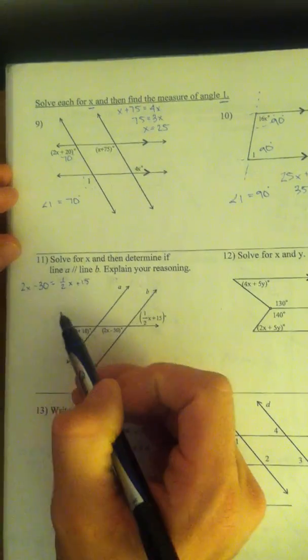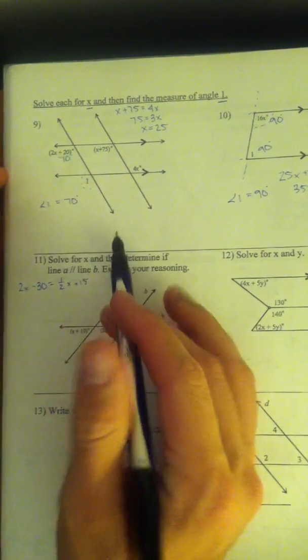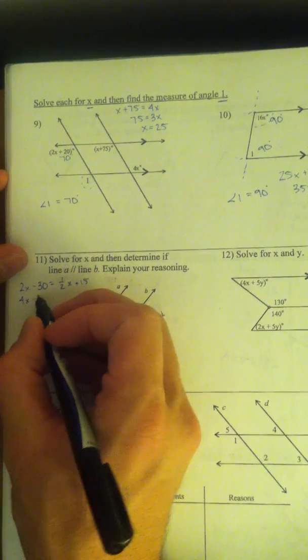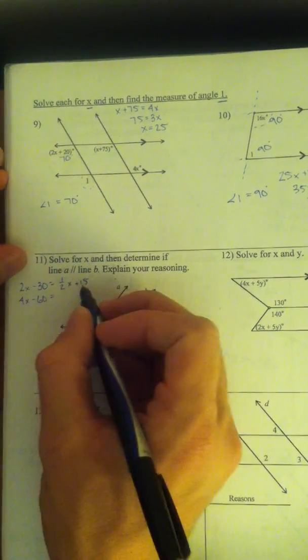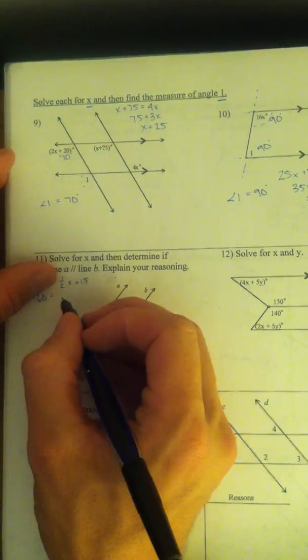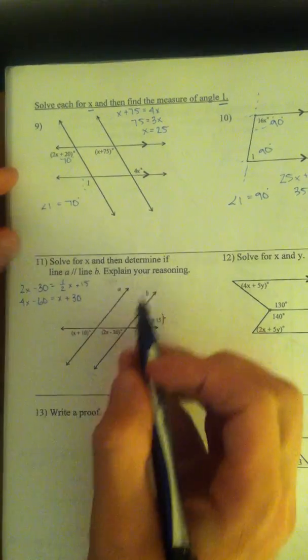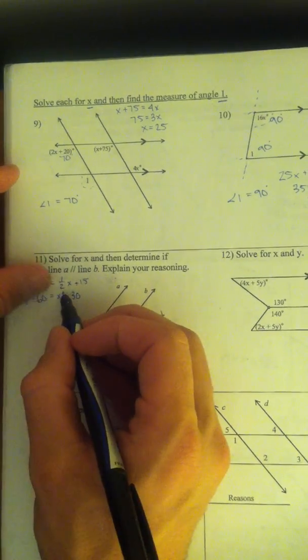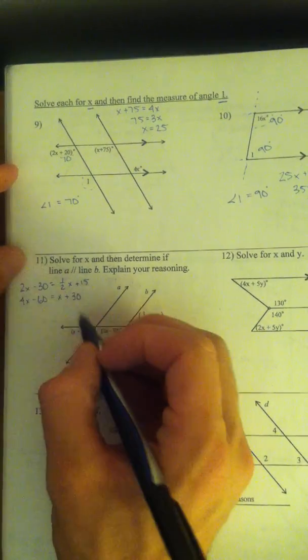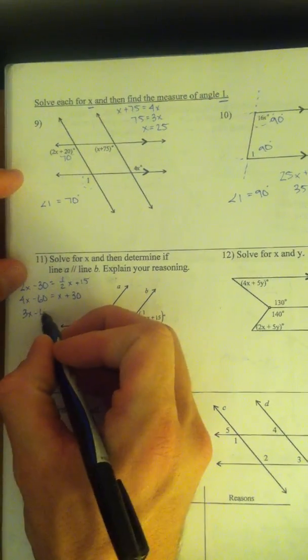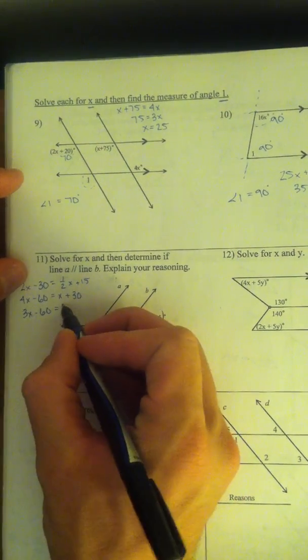Because of this fraction right here, I'm going to go ahead and multiply everything by 2 in the problem to get rid of the fraction. So right now I have 4x minus 60 is equal to, well, 1/2 x times 2 is just an x plus 30. Bringing all my x's to one side, subtracting x from the right hand side and from the left hand side, I get 3x minus 60 is equal to 30.